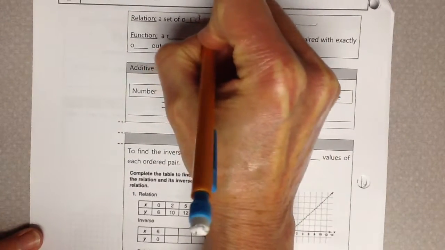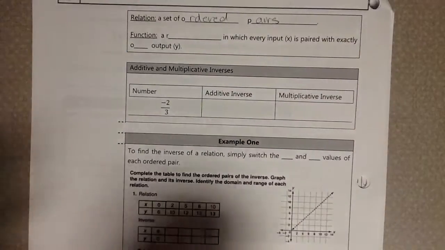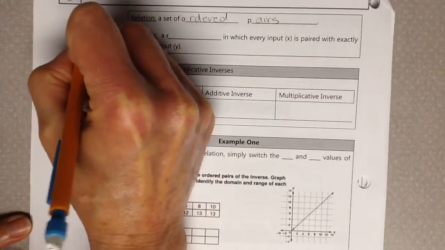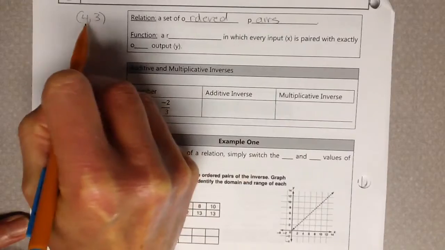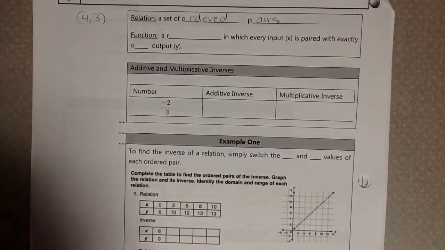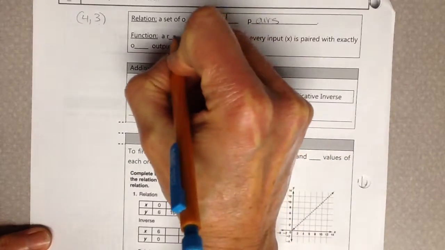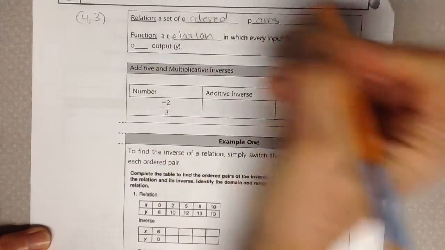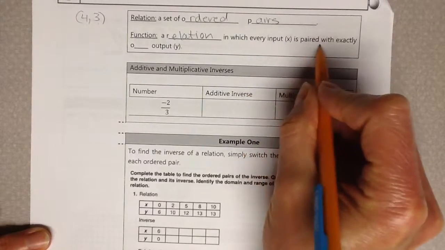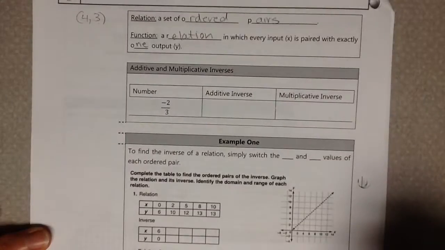A relation is a set of ordered pairs. That means if you have a point like (4, 3), the order matters. (4, 3) is not the same as (3, 4). So that's a set of ordered pairs. A function is a relation in which every input x is paired with exactly one output y.